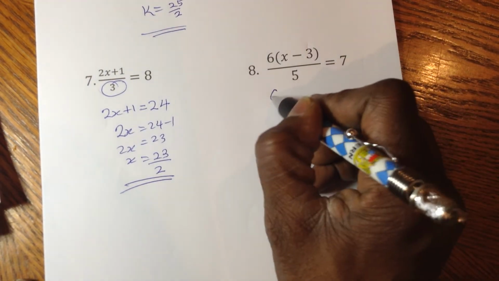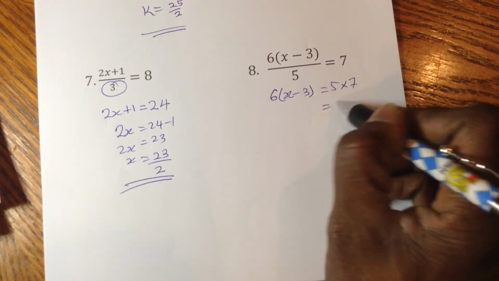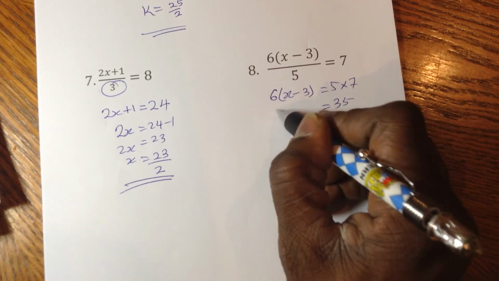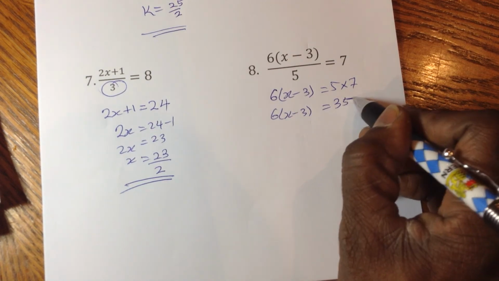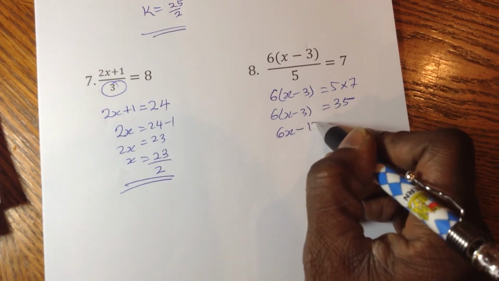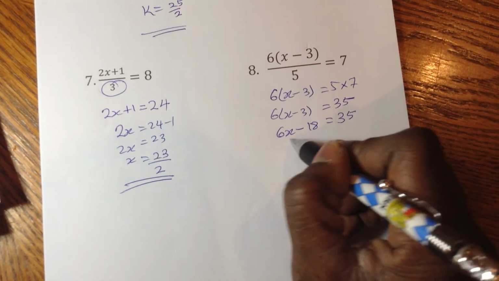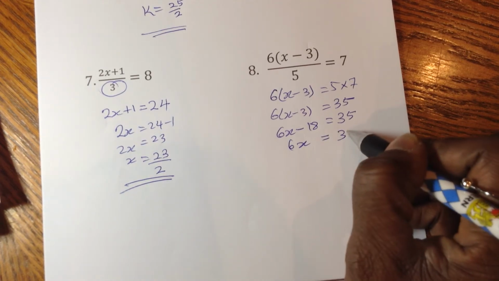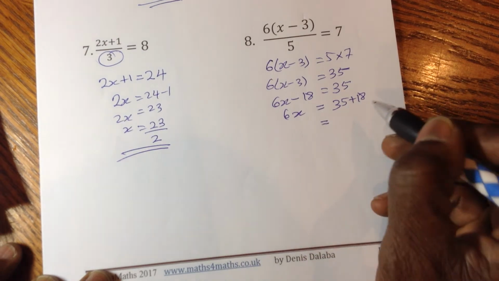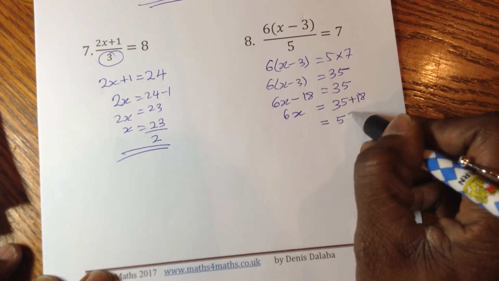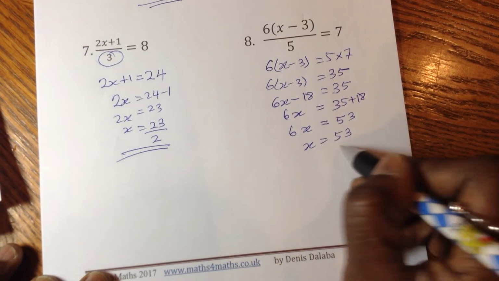Multiply by 5, so I'm going to get 6 into x minus 3 equals 5 times 7, which is 35. So 6 into x minus 3 is 35. I multiply through by 6, I get 6x minus 18 equals 35. 6x would therefore be 35 add 18. It gives us 53. So 6x is 53, therefore x is going to be 53 over 6.